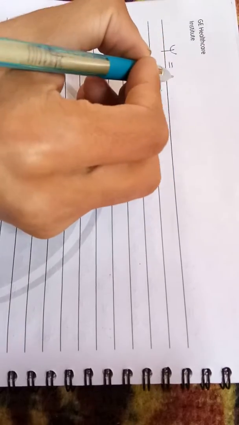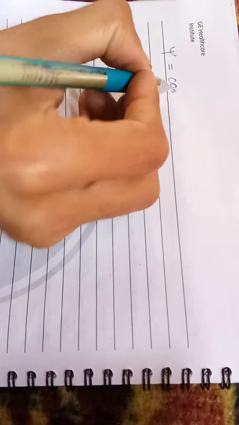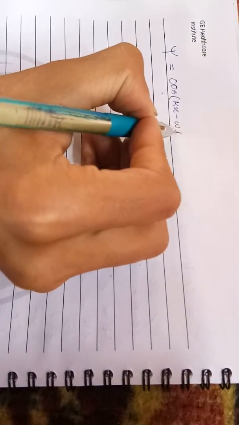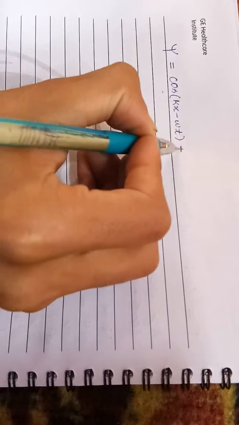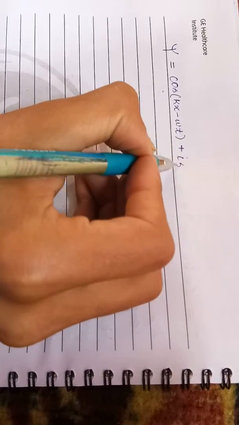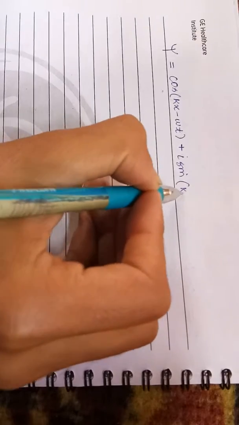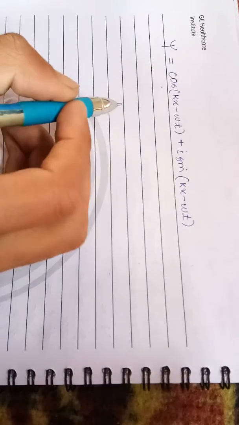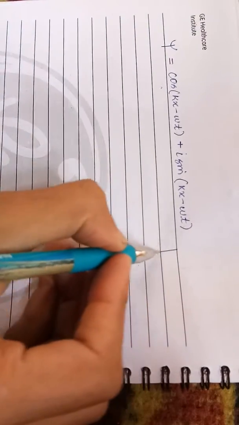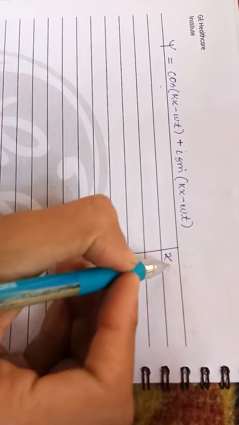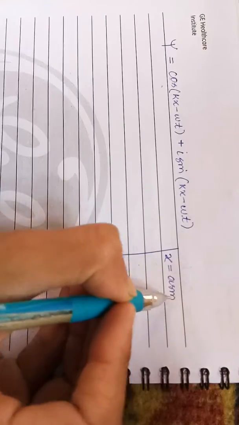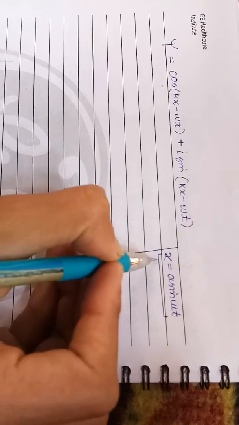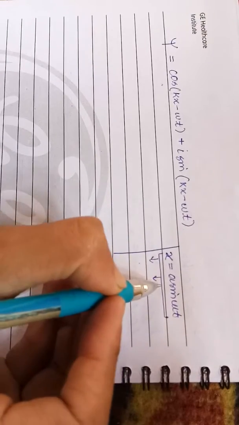Let's take it as psi equal to cos of (kx minus omega t) plus i sine of (kx minus omega t). This is a general representation of a wave, like we usually do as x equal to a sine omega t, which is the equation of SHM where x represents displacement, a represents amplitude.